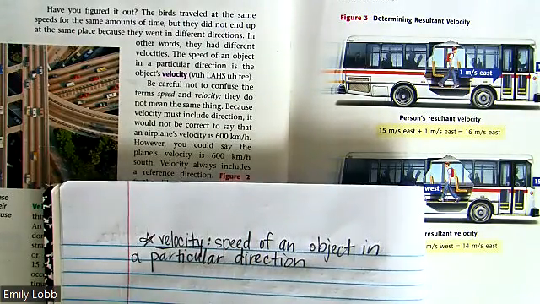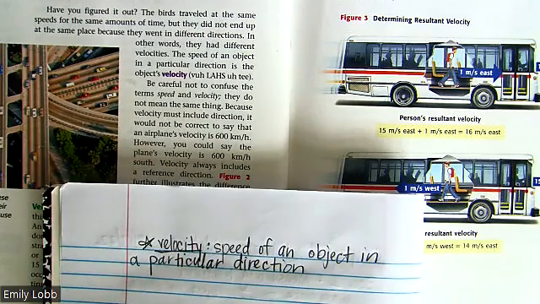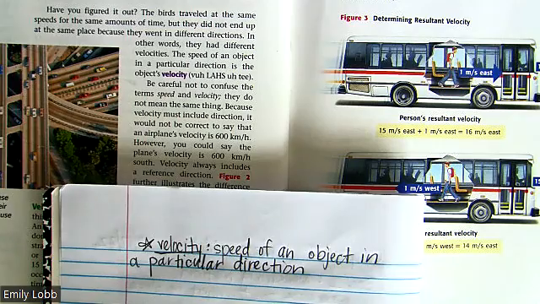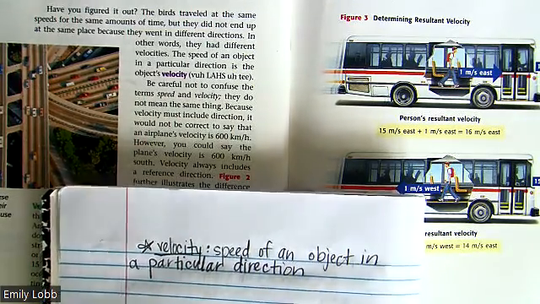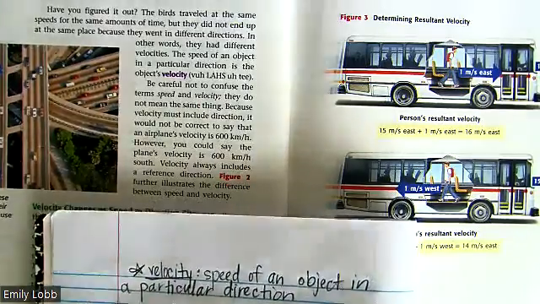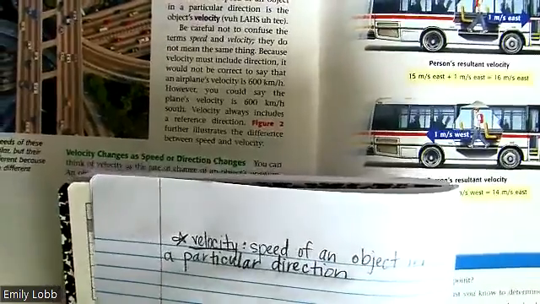However, you could say the plane's velocity is 600 kilometers per hour south. Velocity always includes a reference direction. So now we have reference point and reference direction. We have to know which direction we're going when we're talking about velocity.